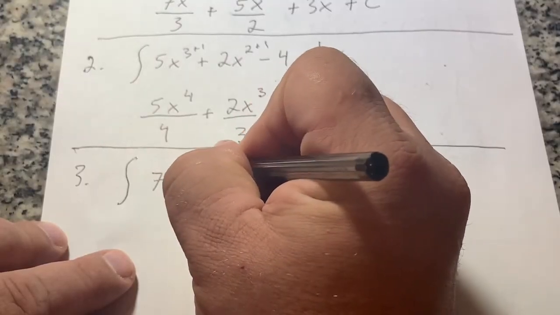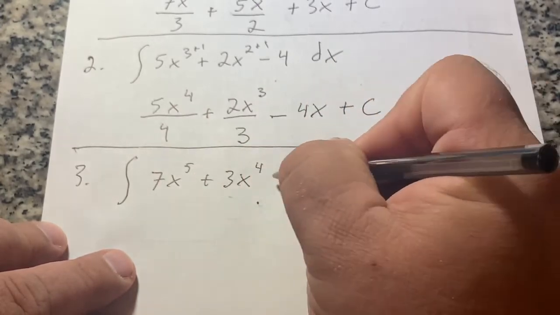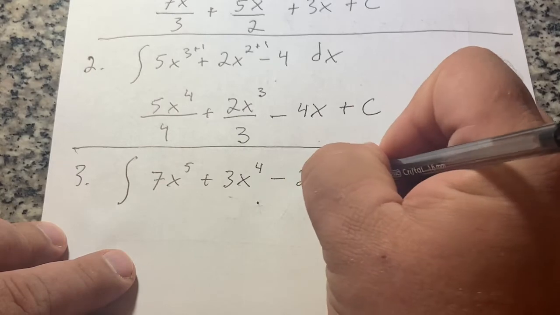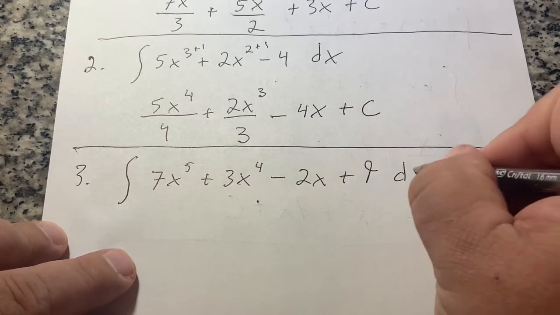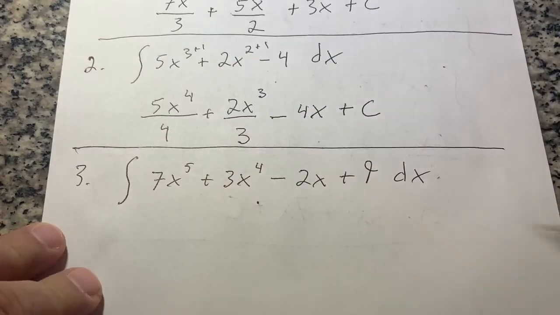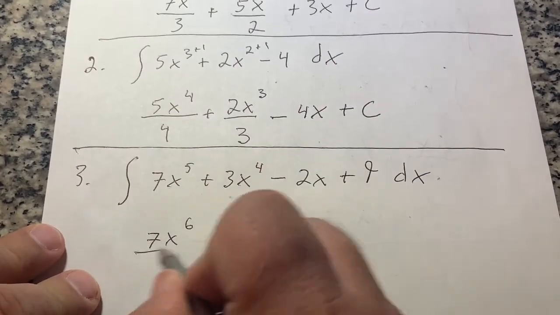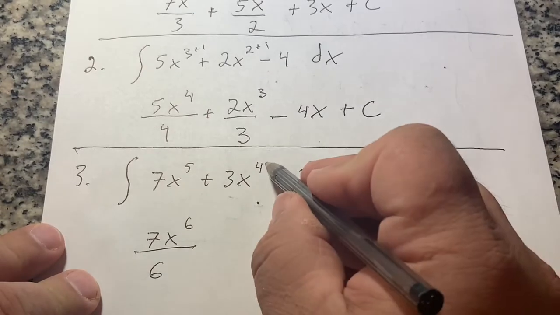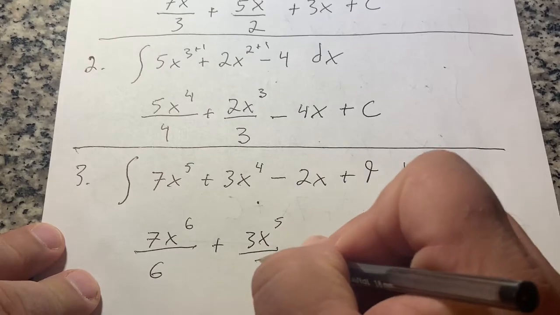Next, 7x to the 5th plus 3x to the 4th minus 2x plus 9, with respect to the x-axis. Add 1 to the 5, it's going to give me 7x to the 6th over 6. Add 1 to the 4, plus 3x to the 5th over 5.